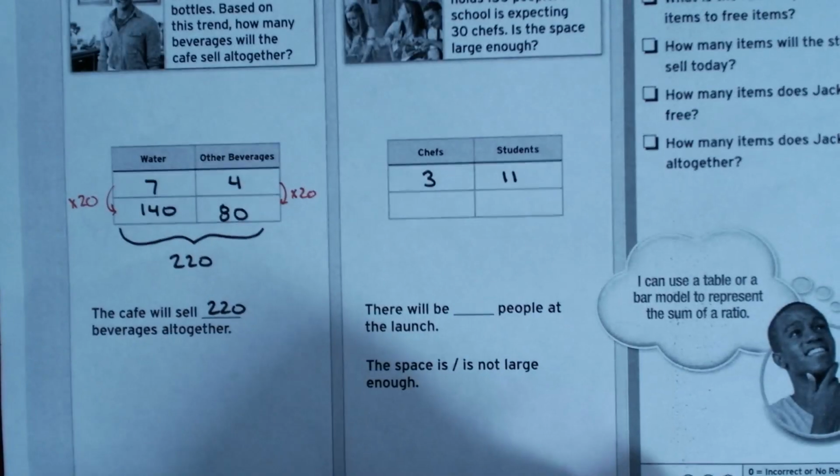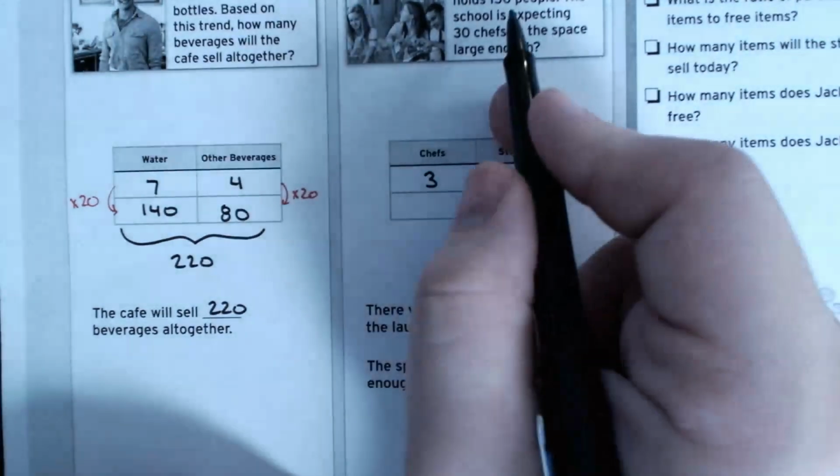3. Good grief. Good God. It's a big number.